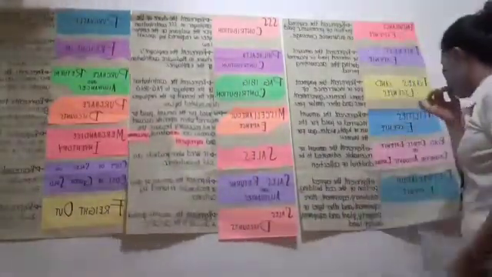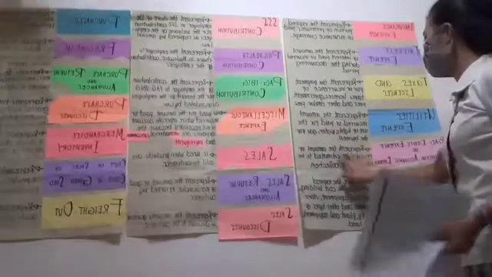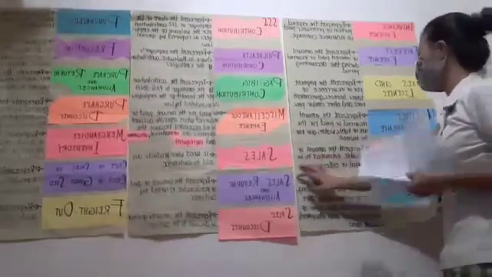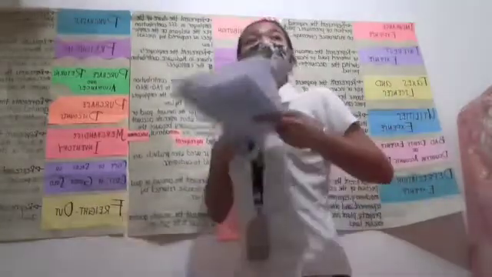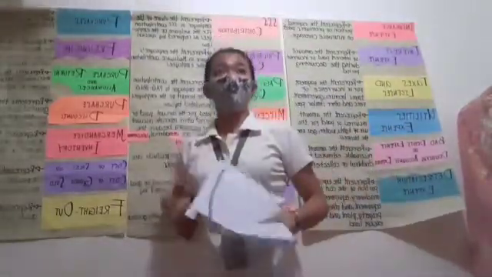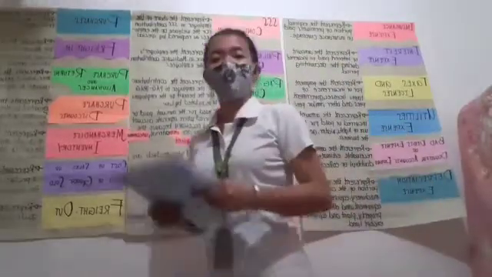Bad debts expense or doubtful accounts expense represents the amount of receivable estimated to be doubtful of collection. This account title is used at the end of the accounting period to record the estimated uncollectible portion of receivable.